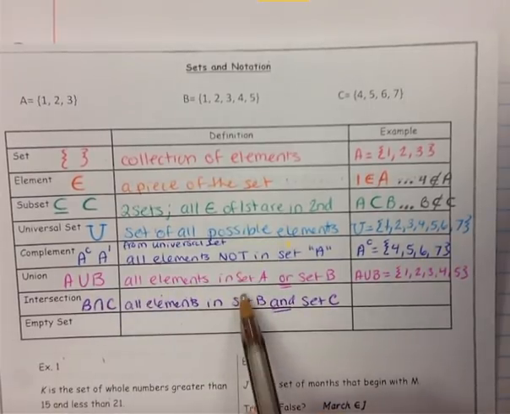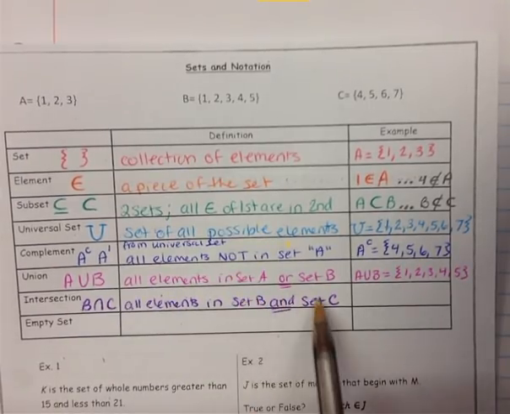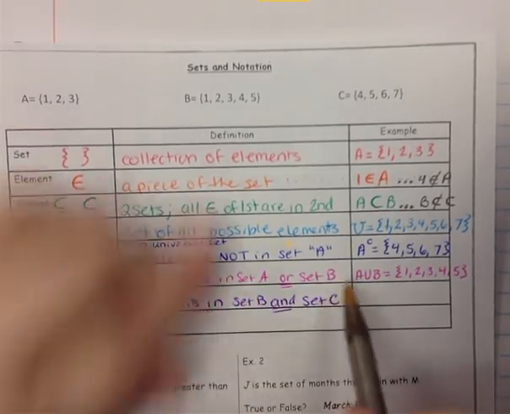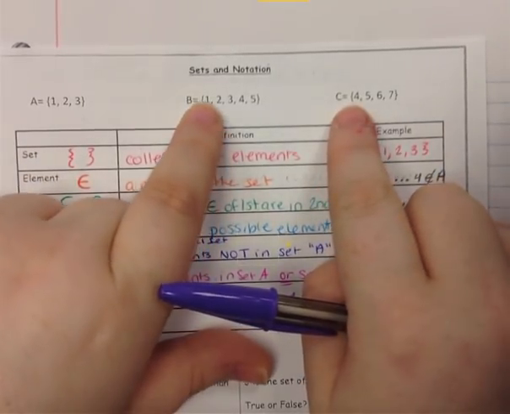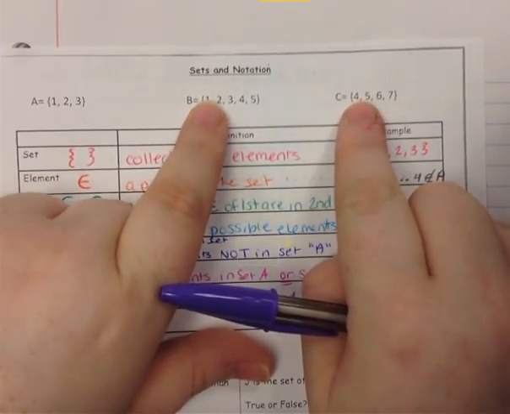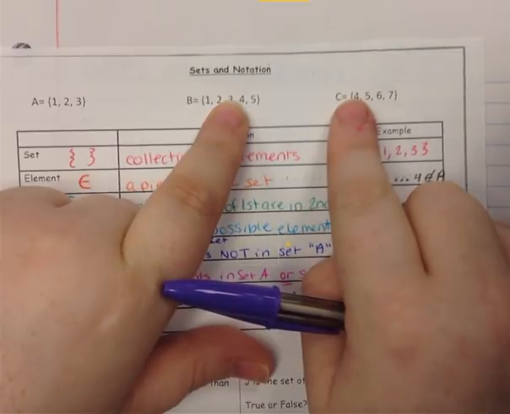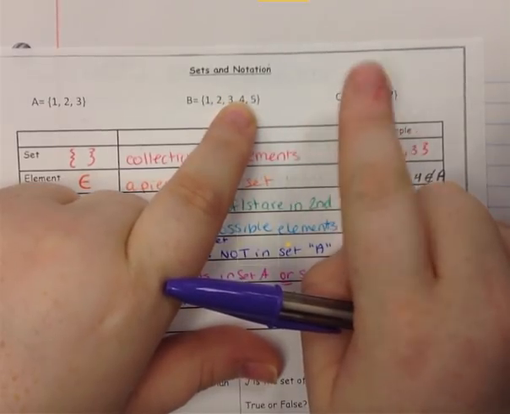So I want to find the elements that are in B and also in set C. So if I go to set B and C, 1 is not in C. 2 is not in C. 3 is not in C.